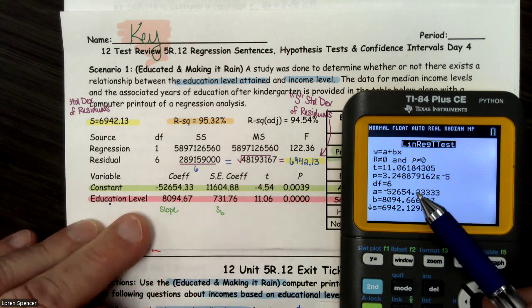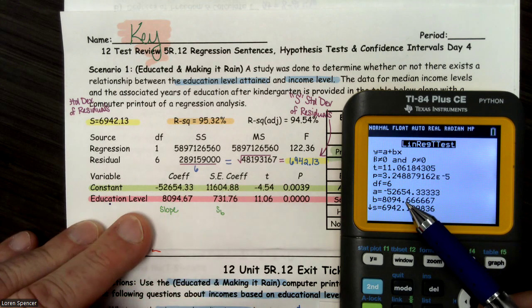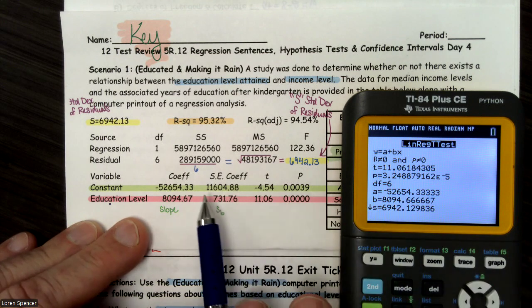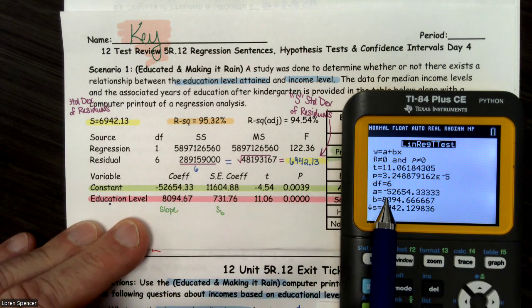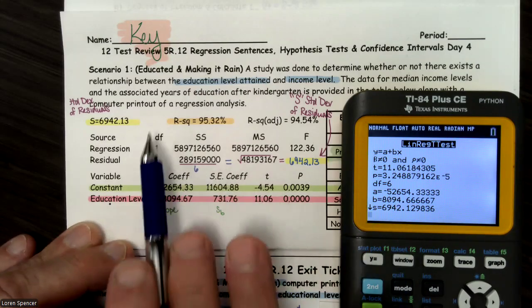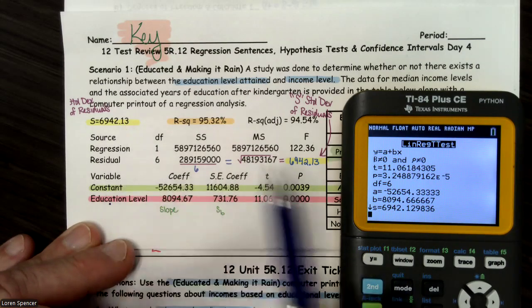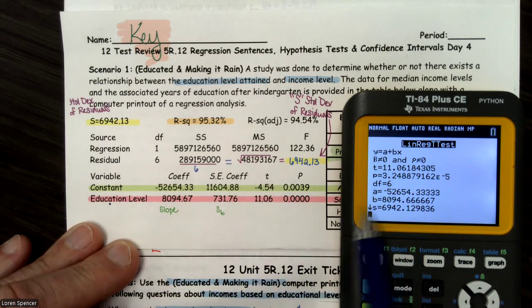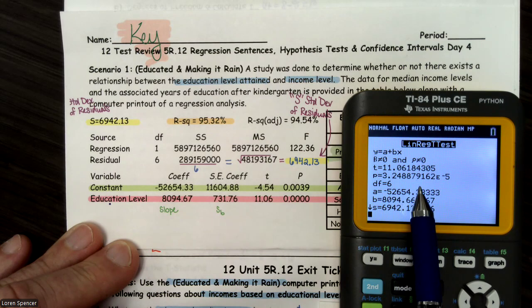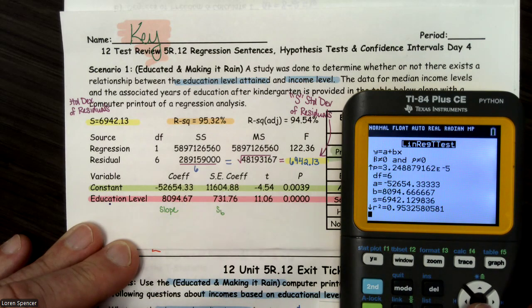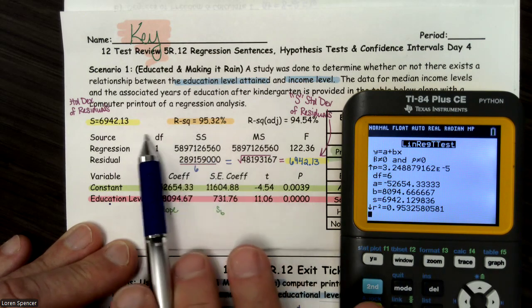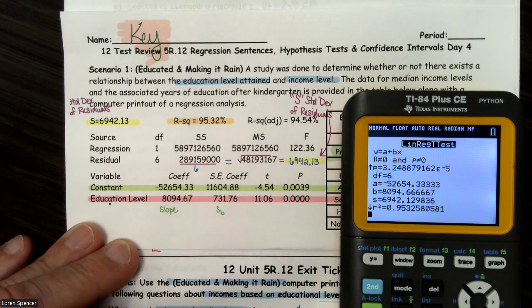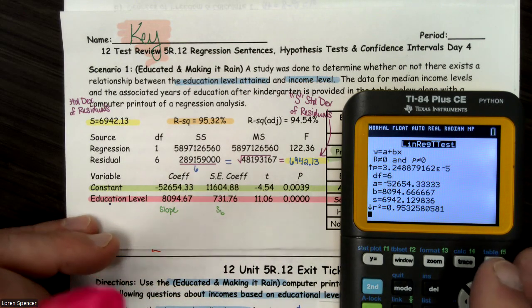Here's my y-intercept at negative 52,654, here's my slope, and there's the standard error of my slope. I have my t statistic of 11.06, a p-value of approximately 0, degrees of freedom, and a correlation coefficient of 95.32%. So you can see the calculator gave me everything there.